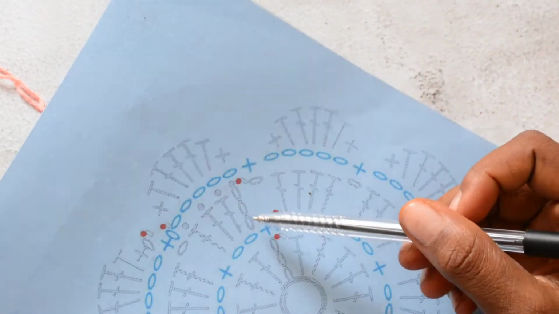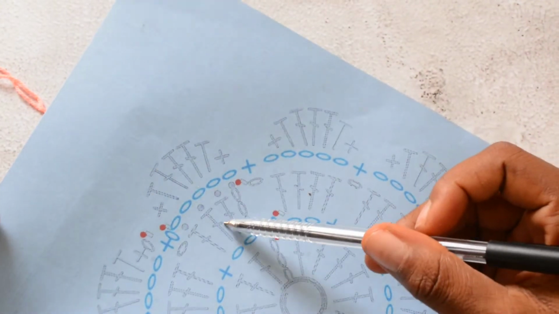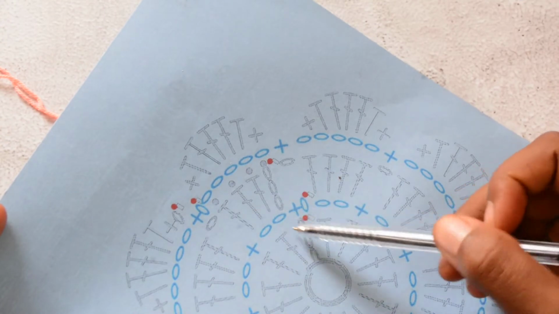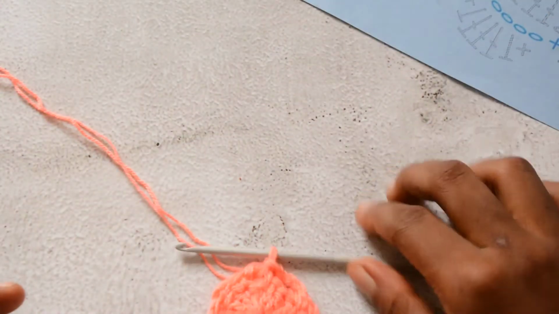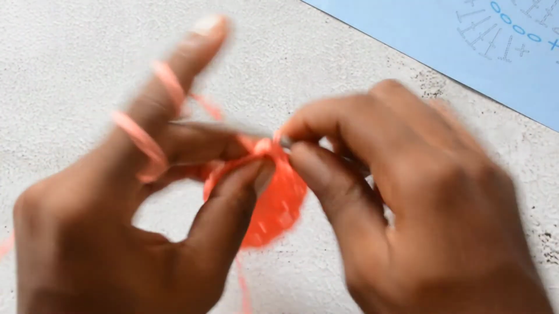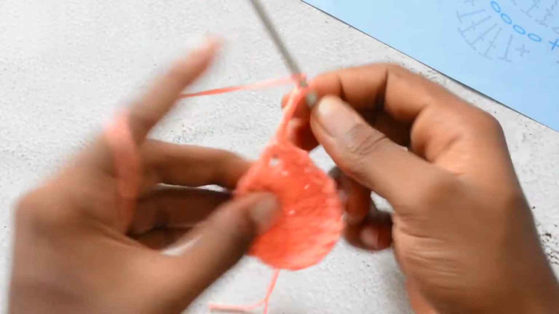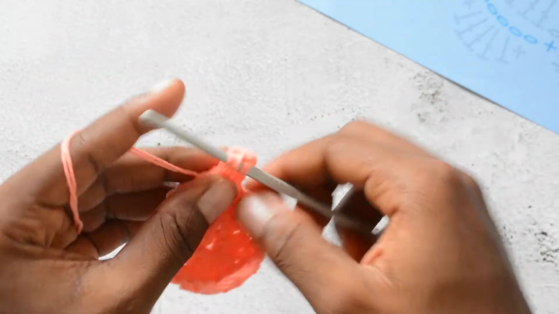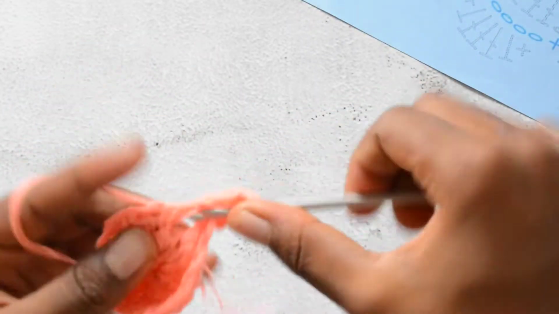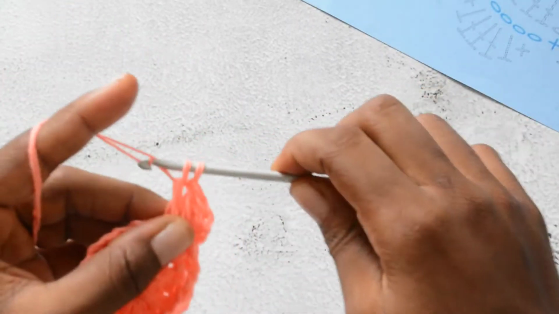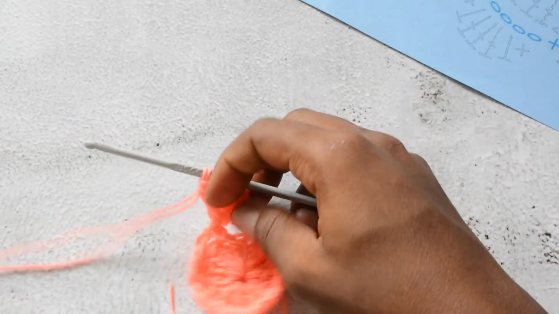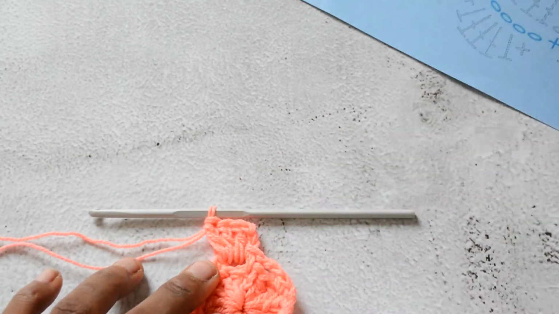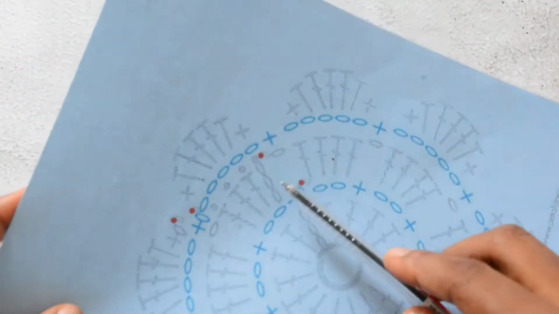And now this pattern is chain 3, then 3 double crochets in the space. As you can see, you chain 3 and then you do 3 double crochets in that chain 2 space. I'll just show you how to do that now. So chain 3, 1, 2, 3, and then put 3 more double crochets in that space. 1, 2, and then 3. So now we have 4 double crochets in this space, because this very first chain 3 counts as a double crochet. So we have 4 double crochets in this space, which is 1, 2, 3, 4.